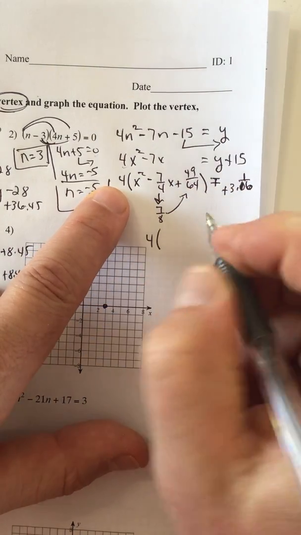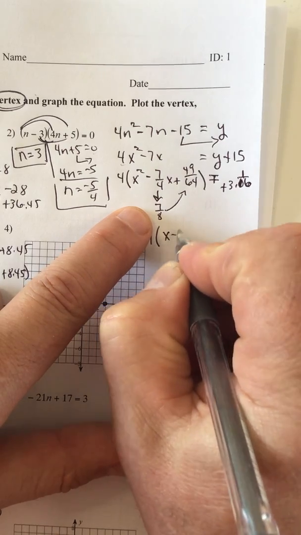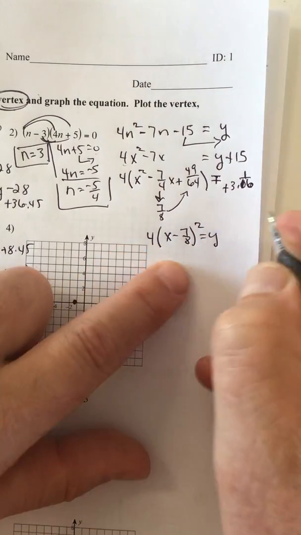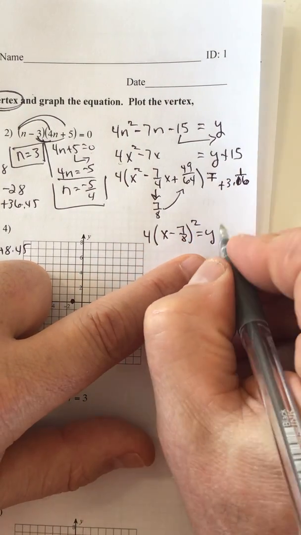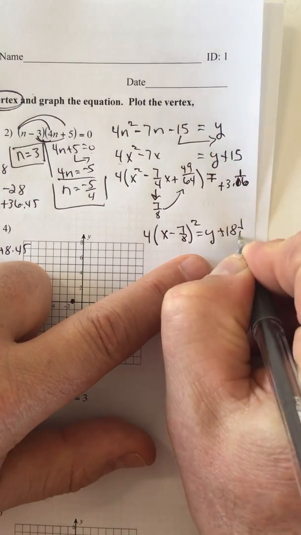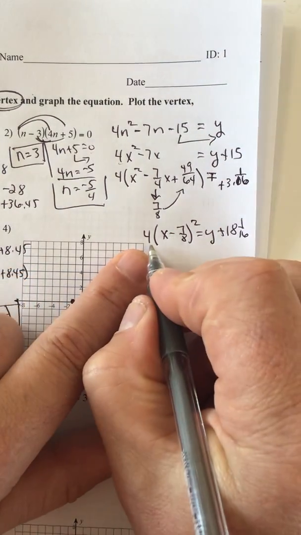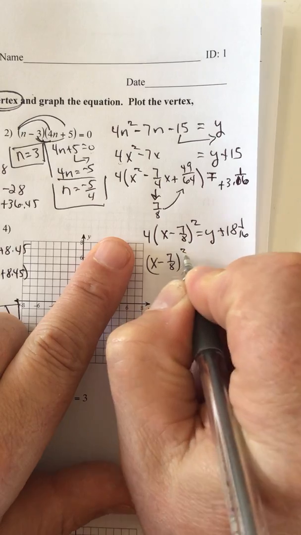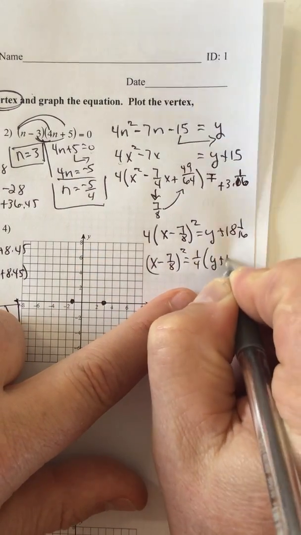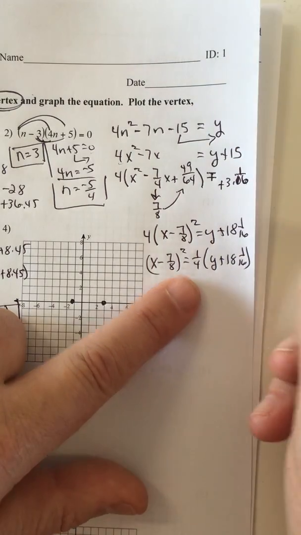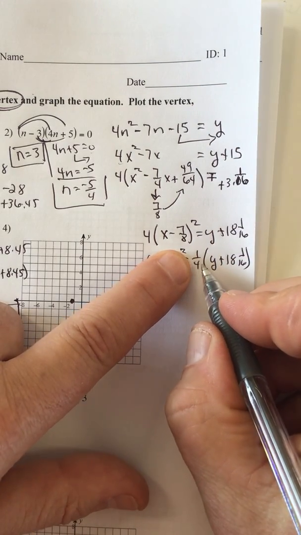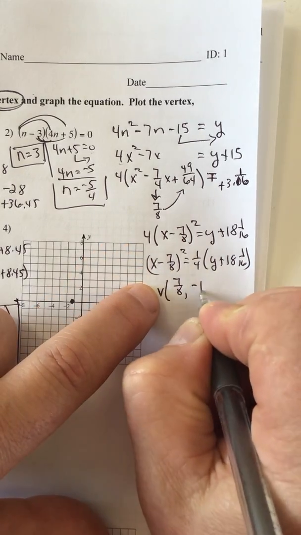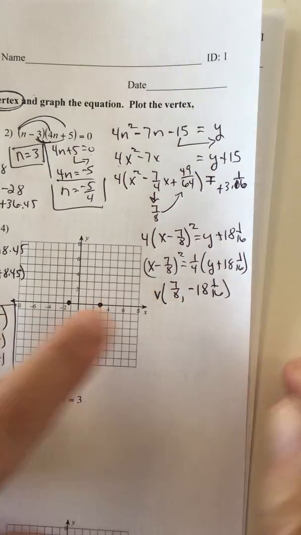4 is the multiplier. Here's the perfect square, x minus 7/8 squared. So now I have y plus another 15 plus another 3 and 1/16, so 18 and 1/16. I'm going to put the 4 to the other side, so I'll divide both sides by 4. So we have x minus 7/8 all squared, and then 1/4 y plus 18 and 1/16. So the y part is 4 times taller. So here's our vertex. The vertex is at 7/8 and negative 18 and 1/16.